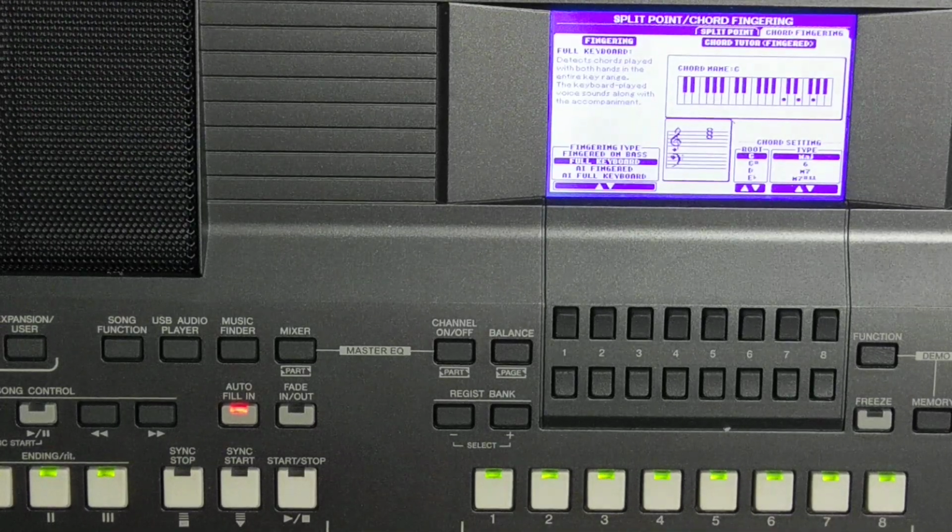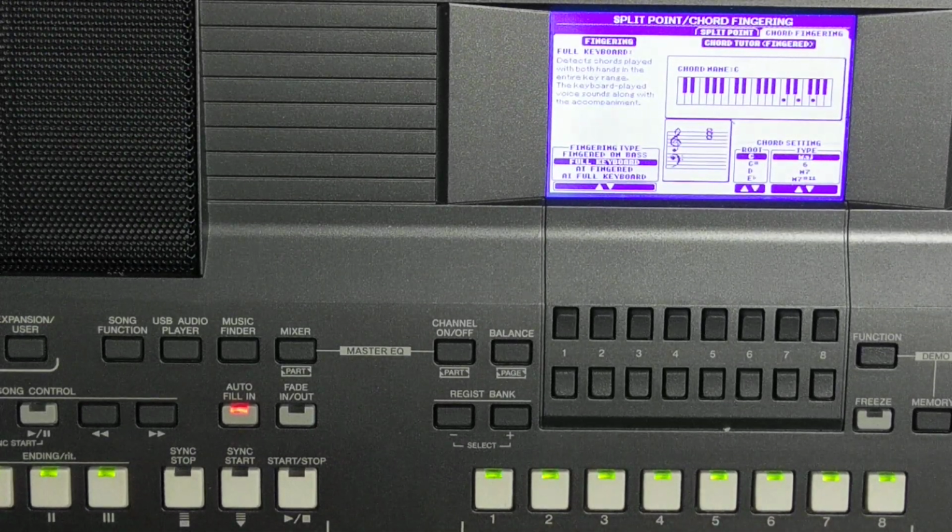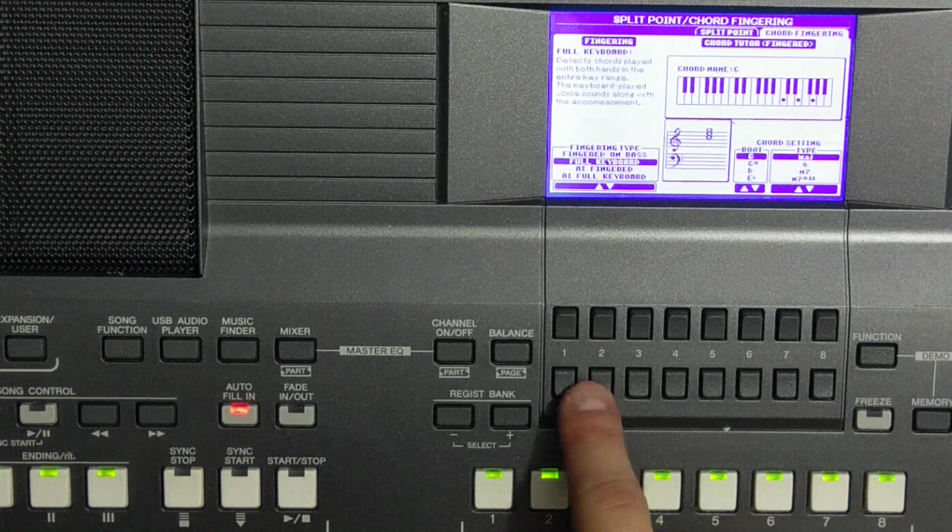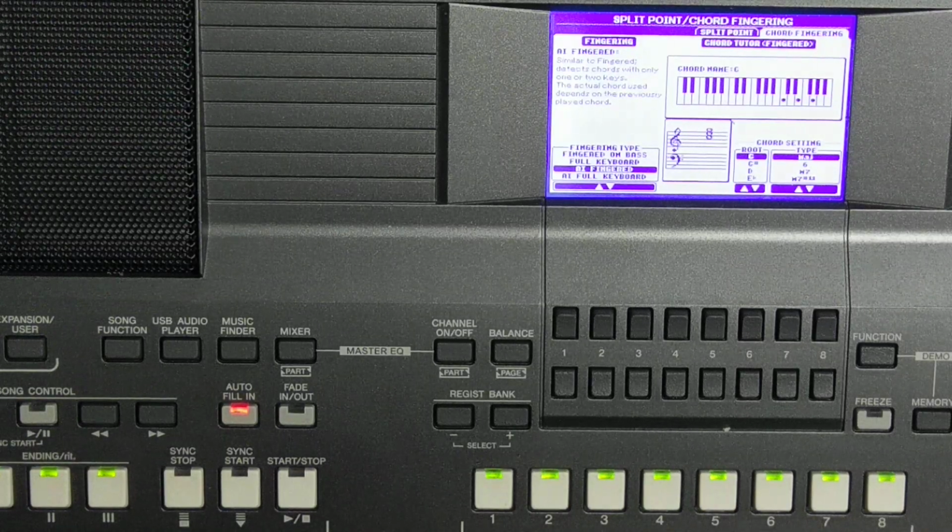And there is also full keyboard. Full keyboard detects chords played with both hands in the entire range. The keyboard played voice sounds, and so on. AI fingered is similar to fingered, but detects chords with only 1 or 2 keys. The actual chords used depend on the previously played chords. Because if you mix up multi-finger, fingered, and full keyboard, sometimes the algorithm can guess. They probably use the chord progression of the circle of fifths.